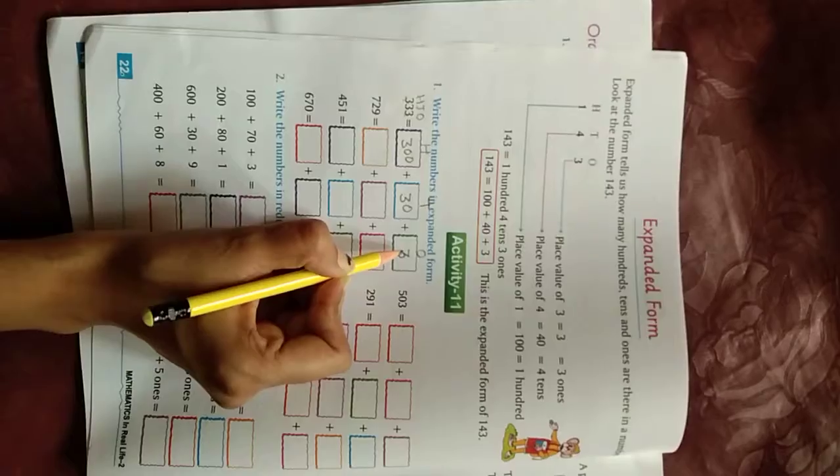It will be 300, because as it is placed at hundreds, it will multiply with 100, so the place value will be 300. Now here this 3 is placed at tens, so the place value of this 3 will be 30, because it will multiply with 10, as it is placed at tens. And here the place value of this 3, which is placed at ones, will be the same 3, because it will multiply with 1 as it is placed at ones.